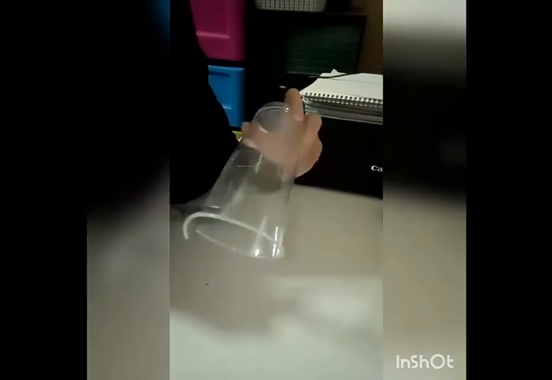Okay, hi, now I'm explaining about the project tutorial. So now, first is cutting the upper part of the cup to make it easier for me to cut into several sections. And then I'm cutting into 11 sections, and then I'm going to make the flower-like folding.